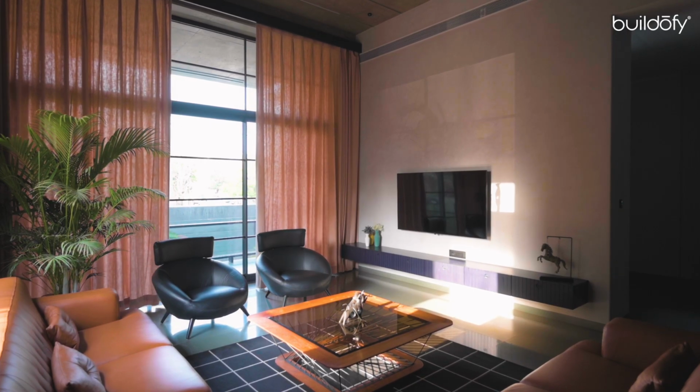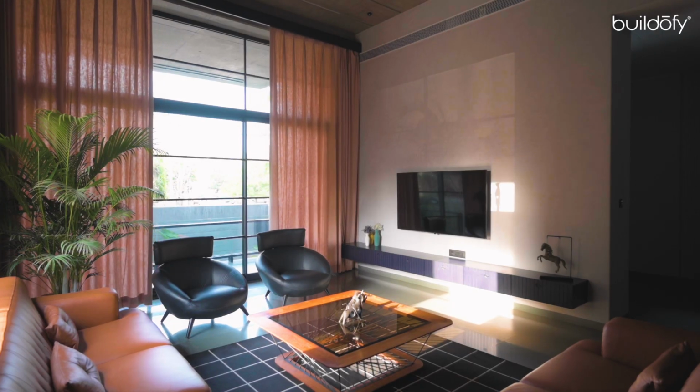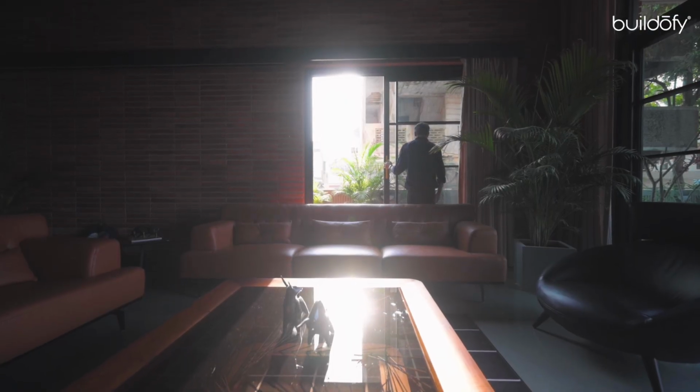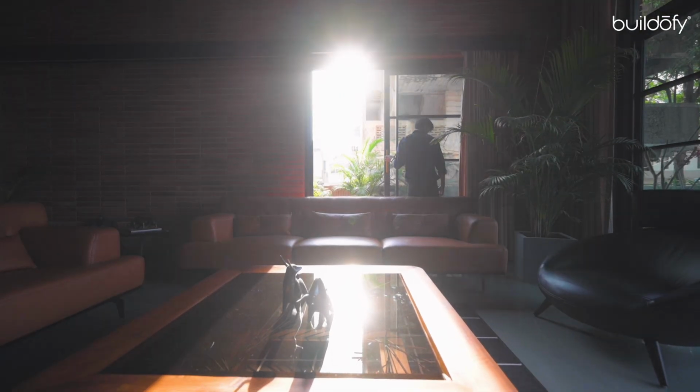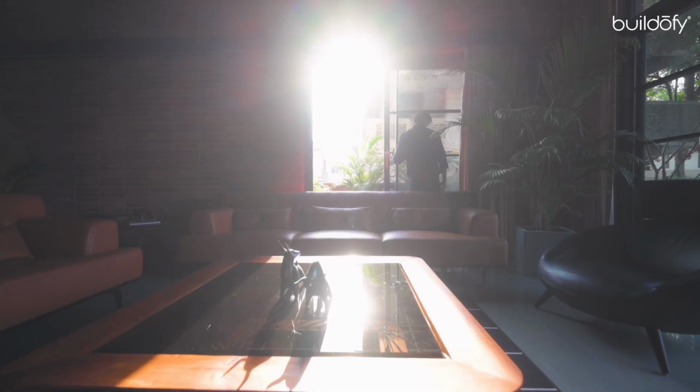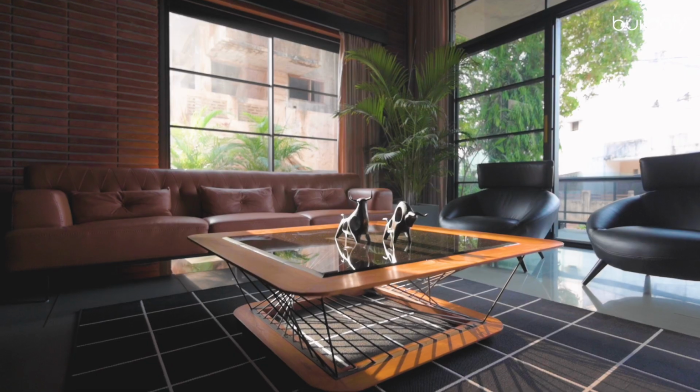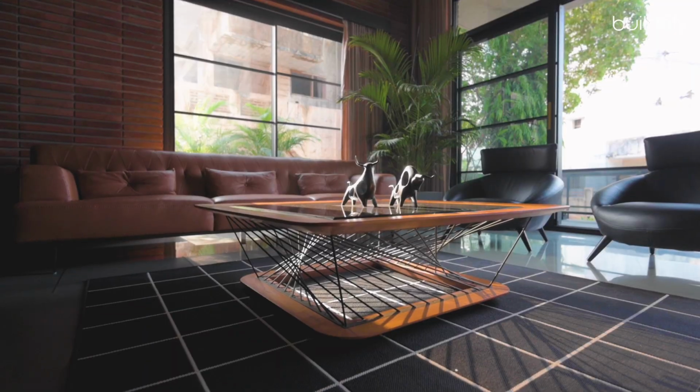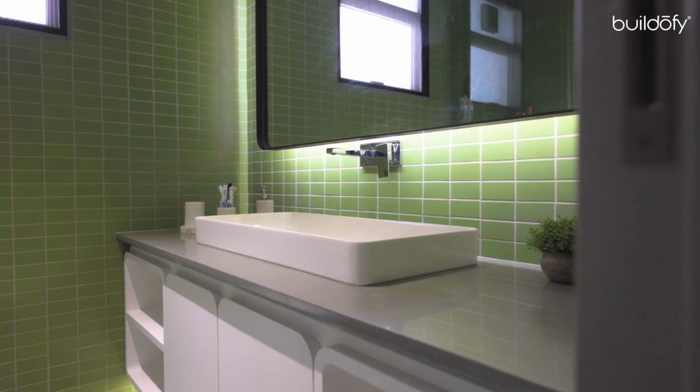Major points I love about this house is basically these long glasses. When we sit here in the early morning and the sun rays come upon us, we feel really good, positive energy. The color coordination of this house, everything matches and blends together. It looks so pretty and chic at the same time.